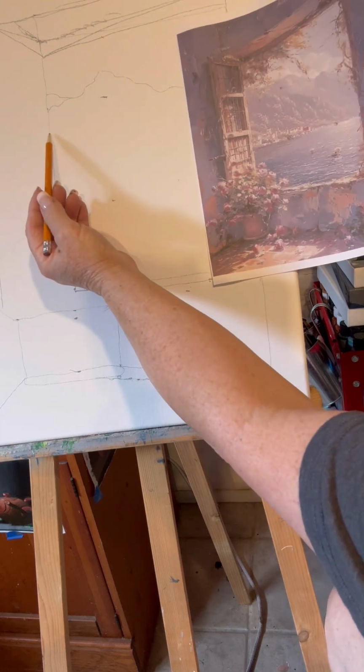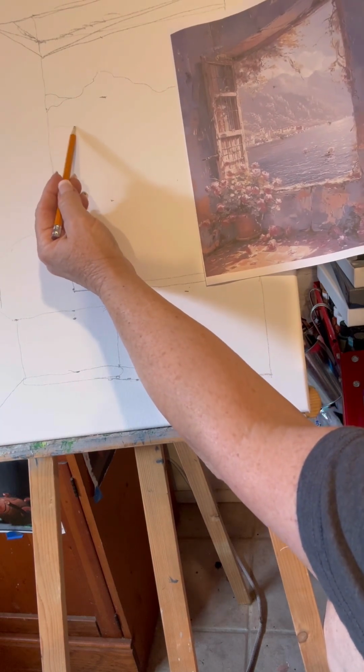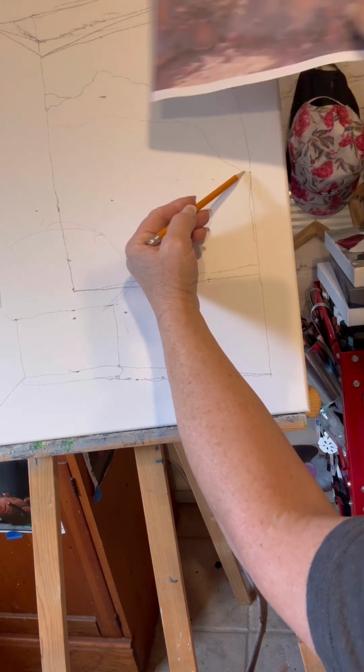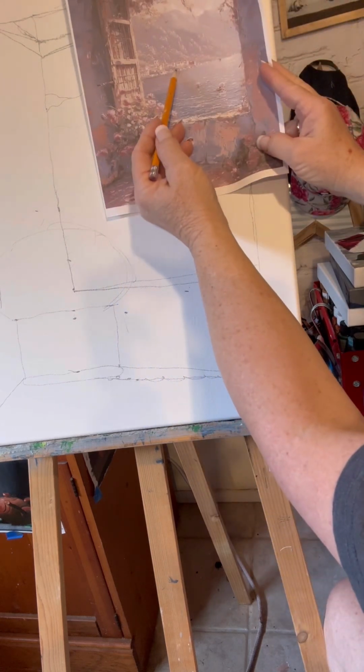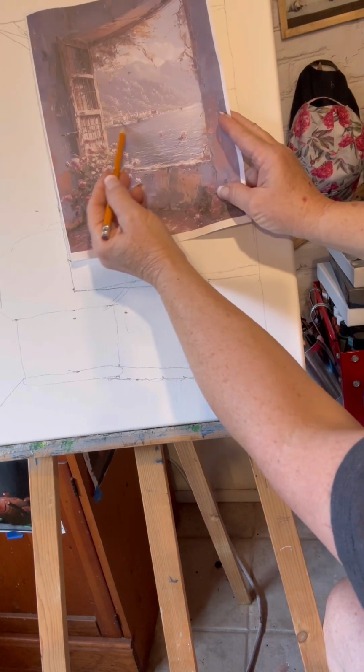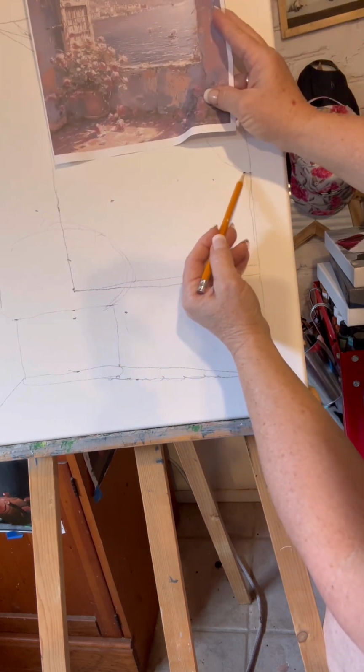Then we have more mountains. Kind of right here is the shadow. We're just going to stick that in, okay? And the water is right in the middle. So here is the water. So we're going to draw in the line of the water.